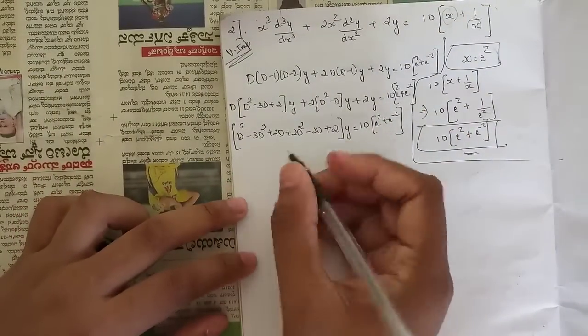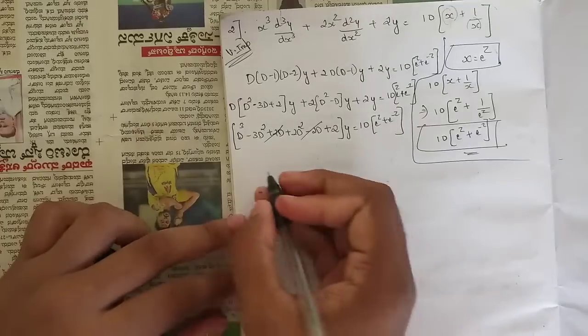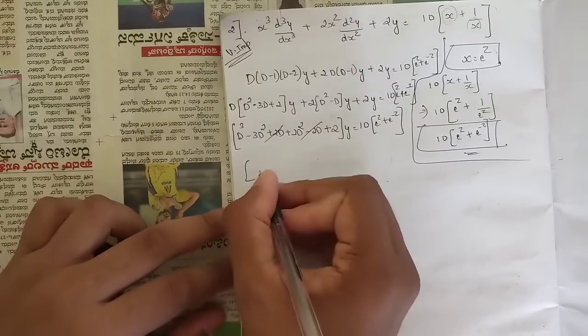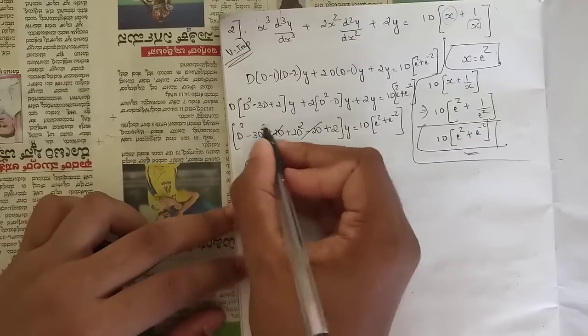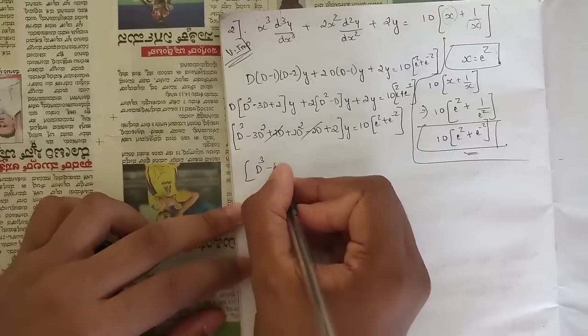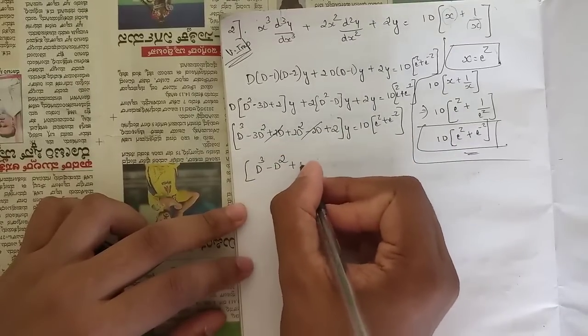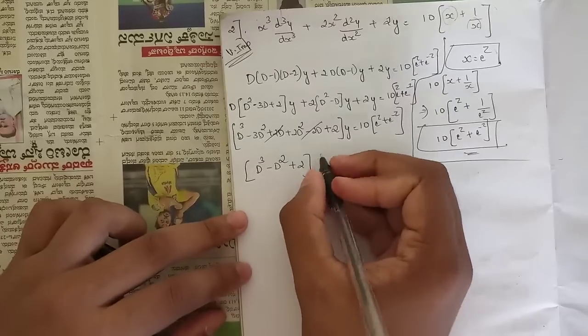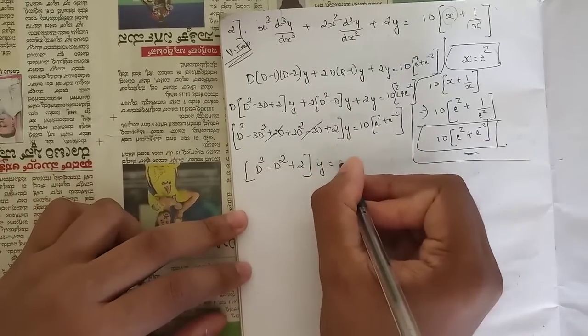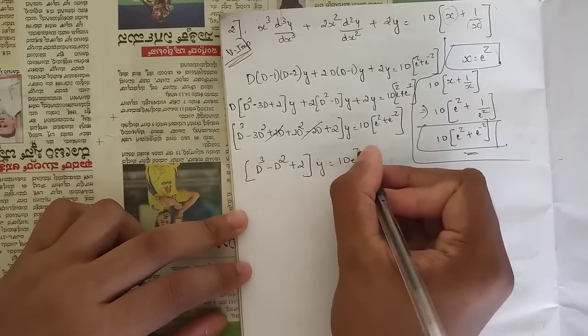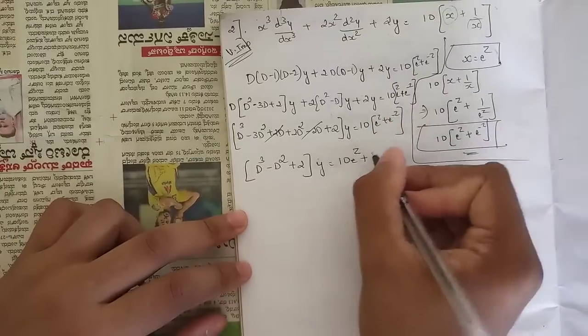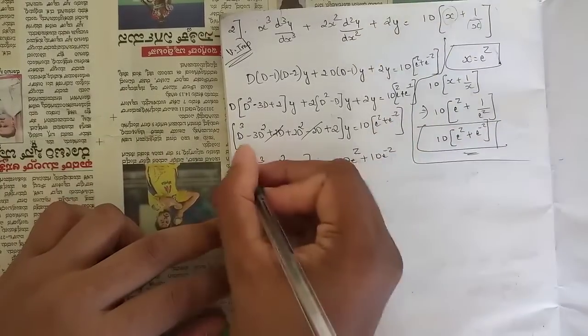Here we can cancel a few terms: plus 2d minus 2d gets cancelled, so the remaining terms are d cube minus 3d square plus 2d square, which is minus d square, plus 2 into y equal to 10 e power z plus, I am multiplying 10 again, 10 e power minus z.